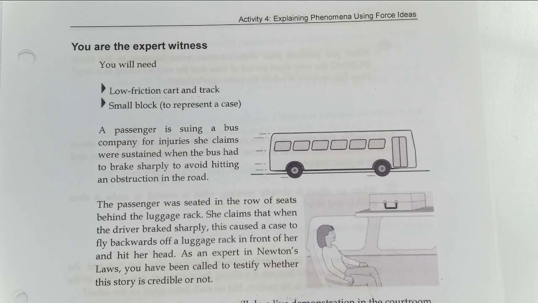But the passenger is suing a bus company for injuries she claims were sustained when the bus had to brake sharply to avoid hitting an obstruction in the road. The passenger was seated in the row of seats behind the luggage rack. She claims that when the driver braked sharply, this caused a case to fly backwards off of a luggage rack in front of her and hit her head. As an expert in Newton's laws, you've been called to testify whether this story is credible or not.